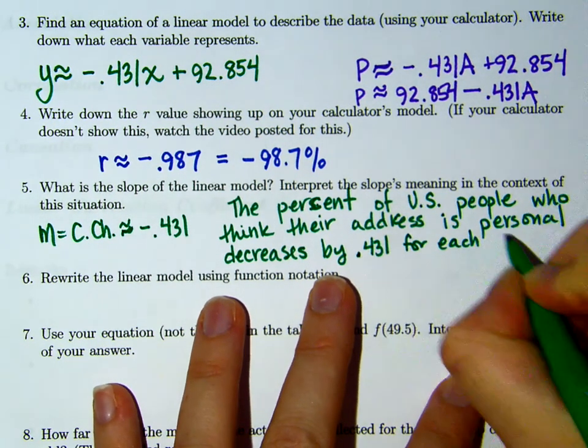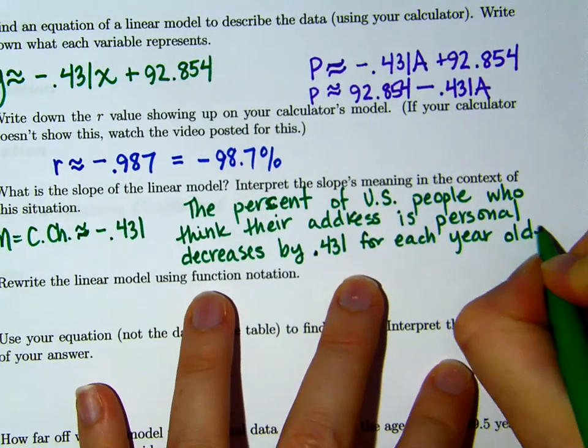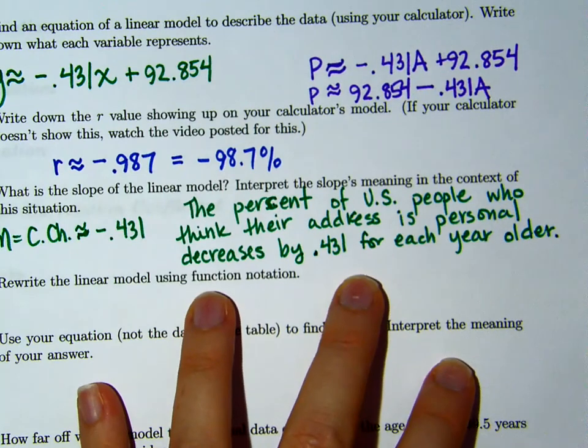For each year older they get. How about that? I'll just leave it like that. Yeah?